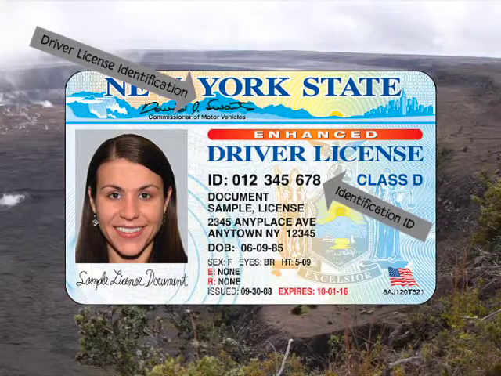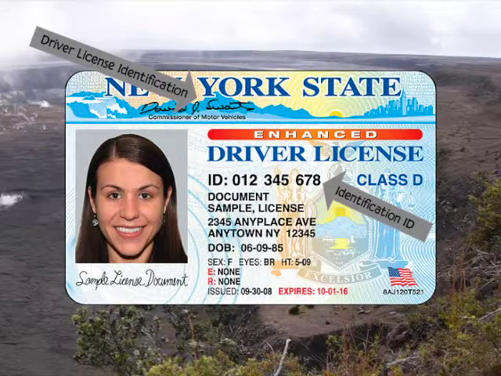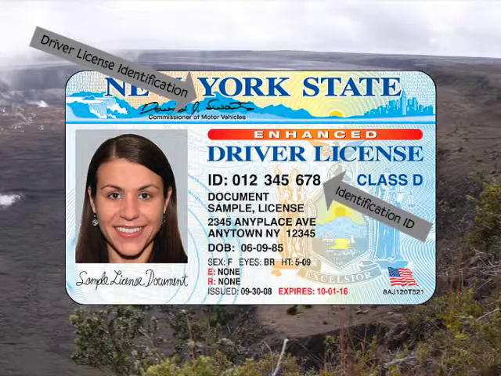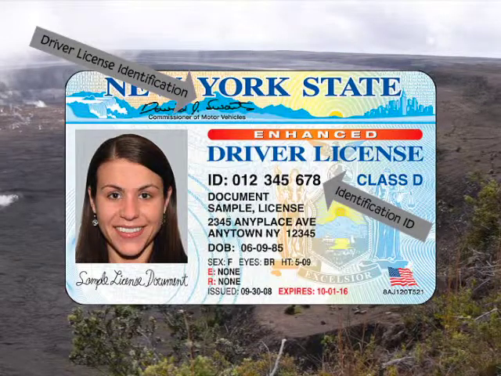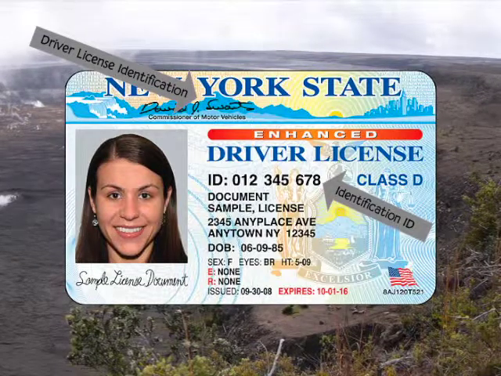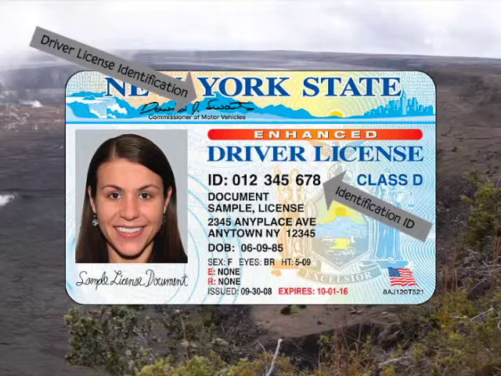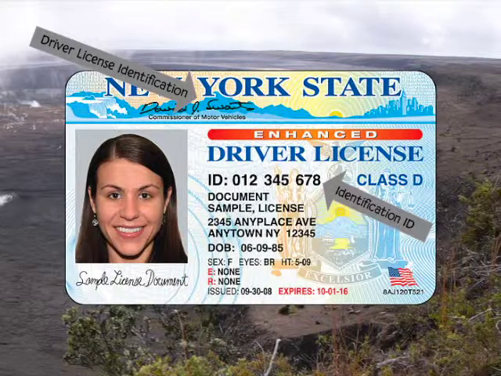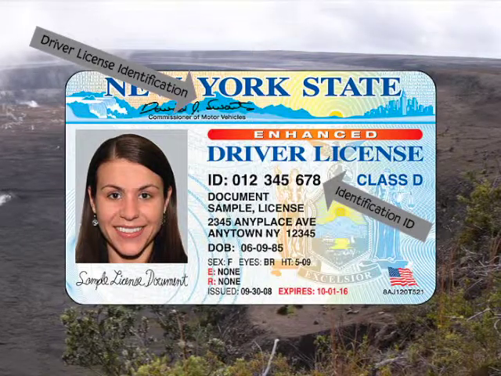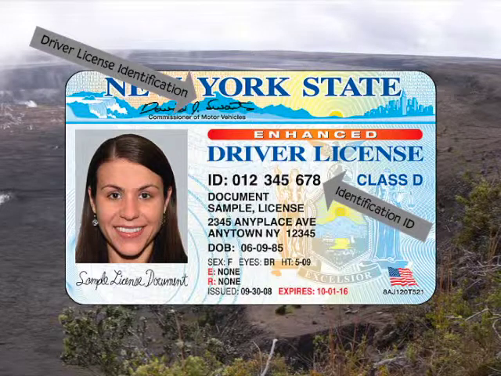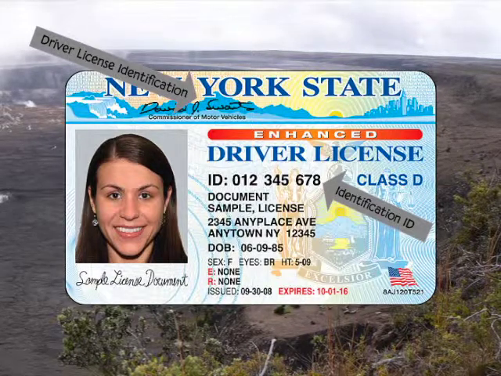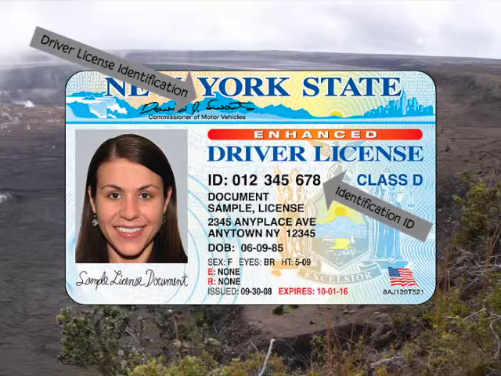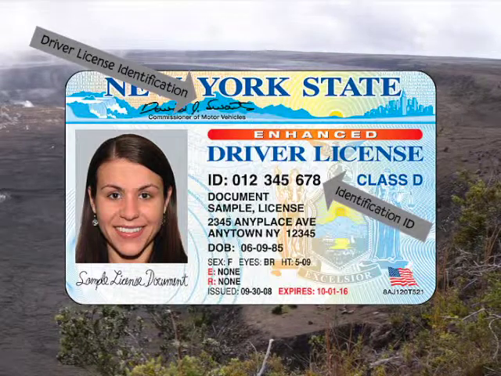So in the NIEM, the concept of a piece of identification is really the whole ID with all that extra information. The identification ID, which is actually an abbreviation for identifier, is that string that we often think of when we think of a driver's license number. So keep that in mind. Driver's license identification is the whole card. The driver's license identification ID is the actual driver's license number.